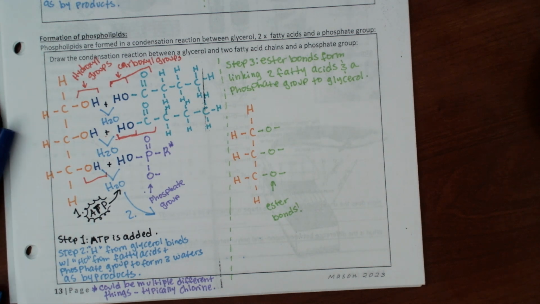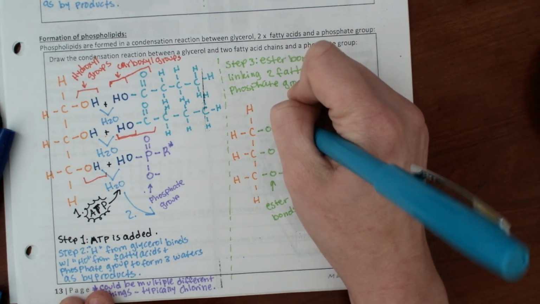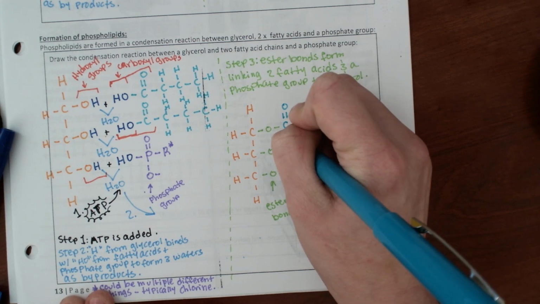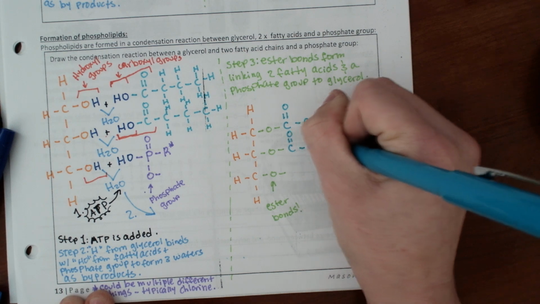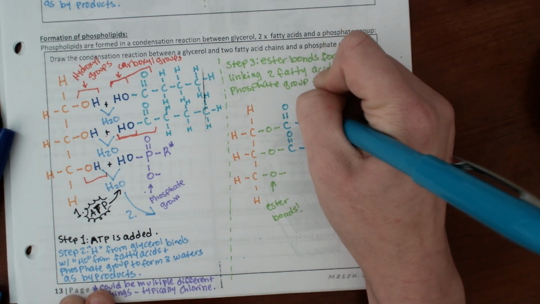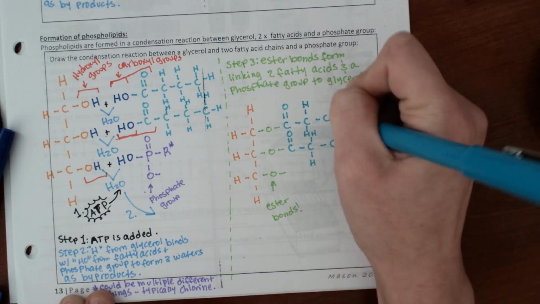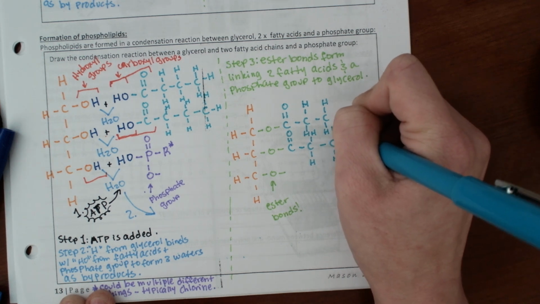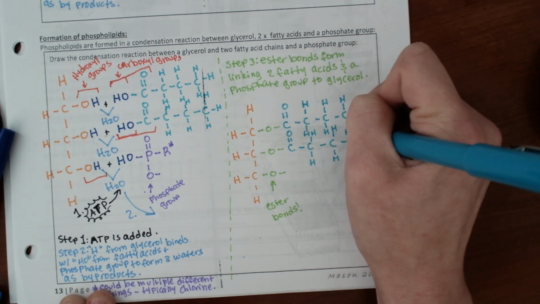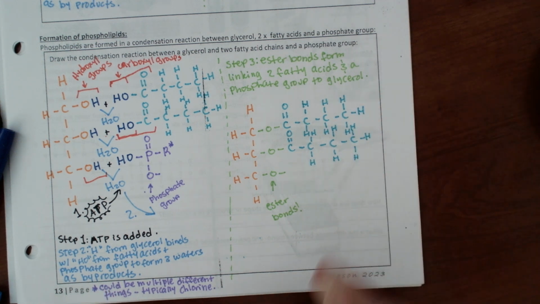Time to draw in the fatty acids, but only 2 this time. Carbon, oxygen, carbon, double bond, oxygen. 1, 2, 3 carbons. 1, 2, 3 carbons. Hydrogen, oof. Now all the hydrogens.